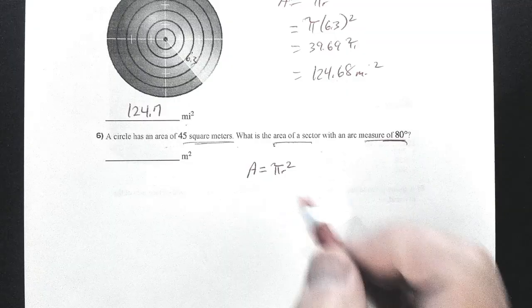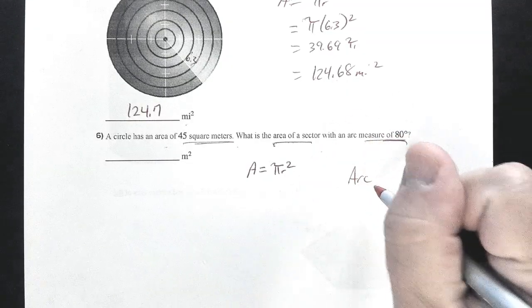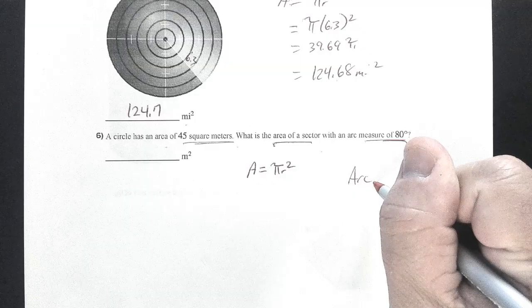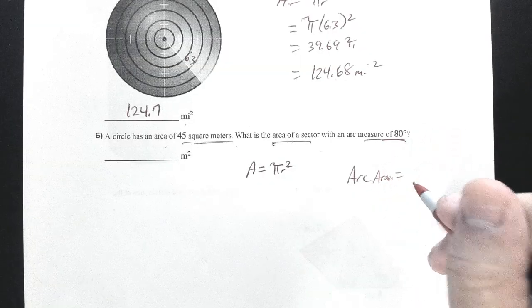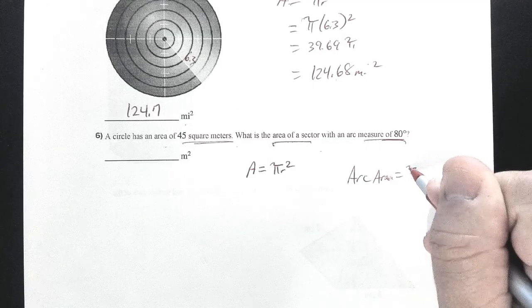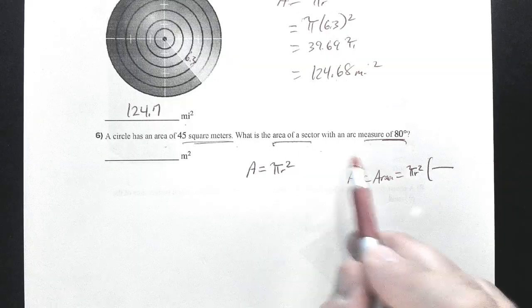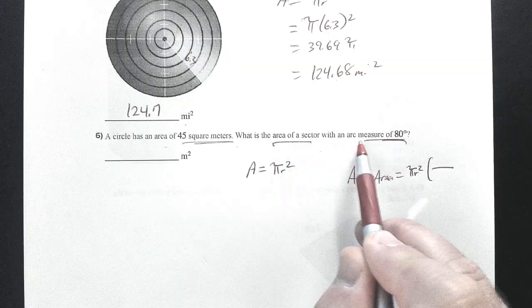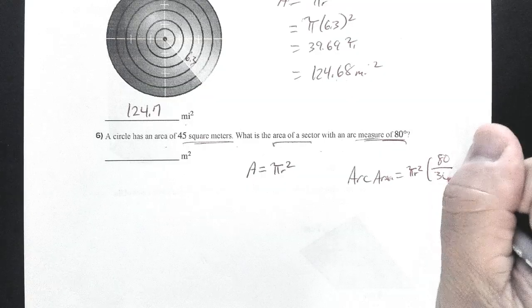So to get the arc area, we'll just write it out. Arc area is going to equal the area of the circle, so pi r squared, times whatever the sector measure is. So in this case it's 80 degrees over 360.